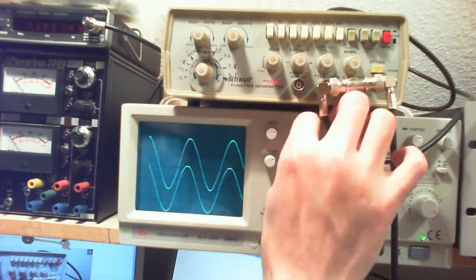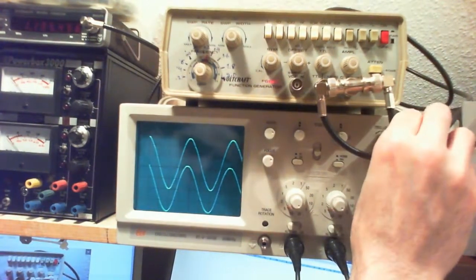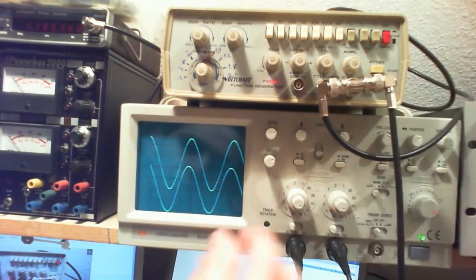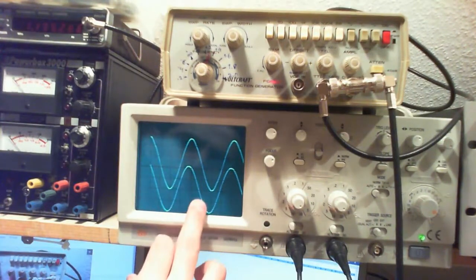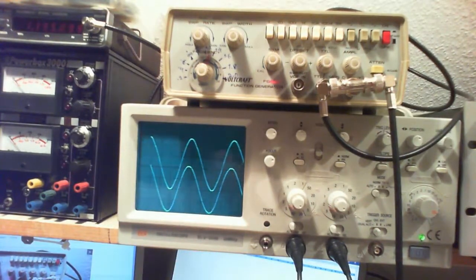So you have 4.1 times 0.2 microseconds, and take the reciprocal of that. It's about 1.2 megahertz. Okay, so the frequency is okay.